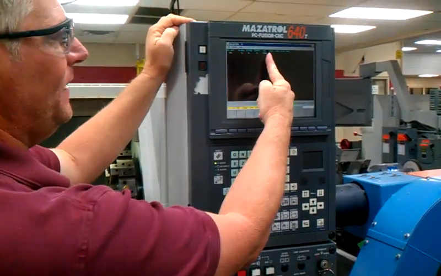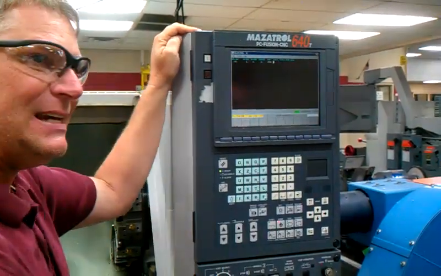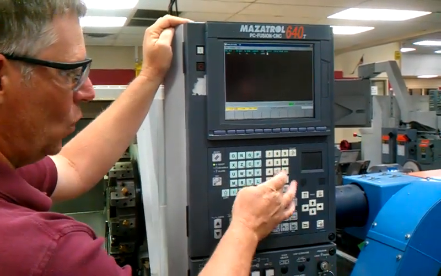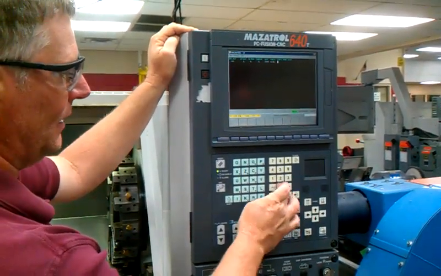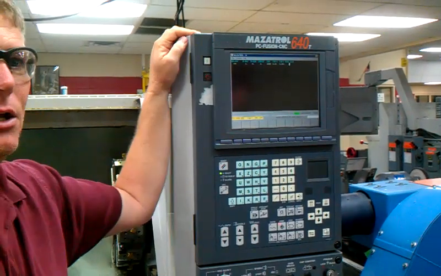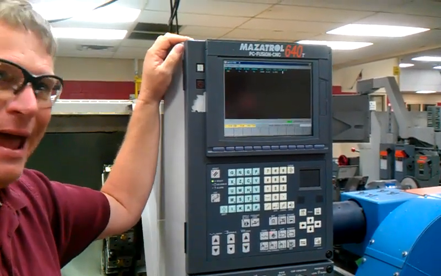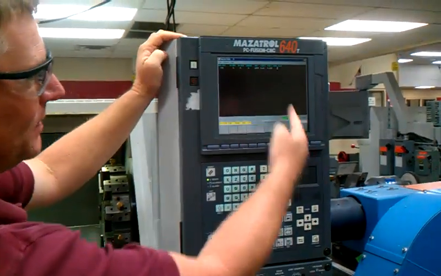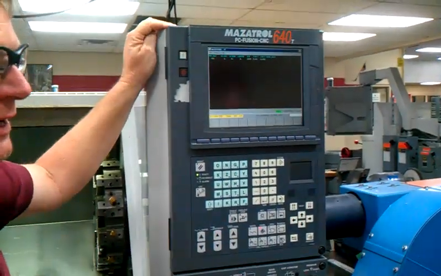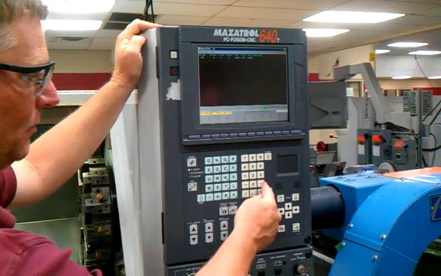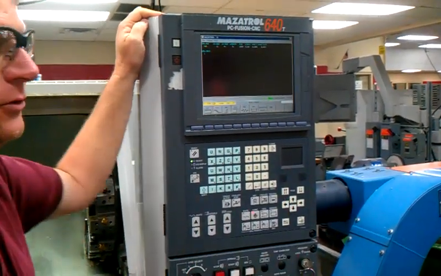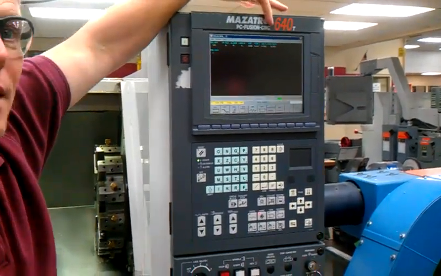It's asking me for a finish allowance in X and Z. I'm going to give it a 20 thousandths in X and a 2 thousandths in Z. Those are finish allowances. Material to be left on for a finish pass. And the next thing it's asking me is how much material is on the work face for a facing operation. And I'm going to tell it 15 thousandths. I've completed the common process line.